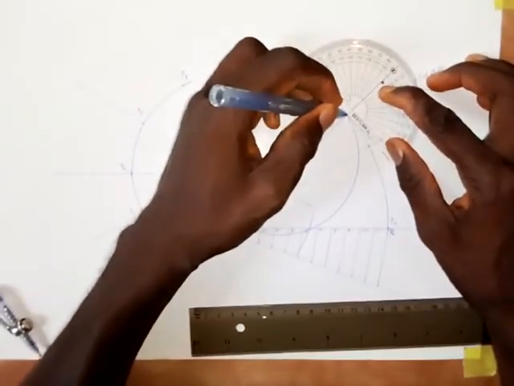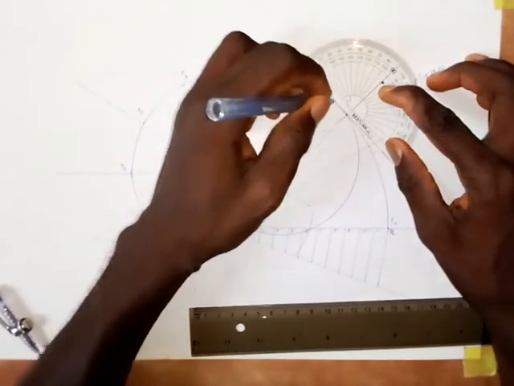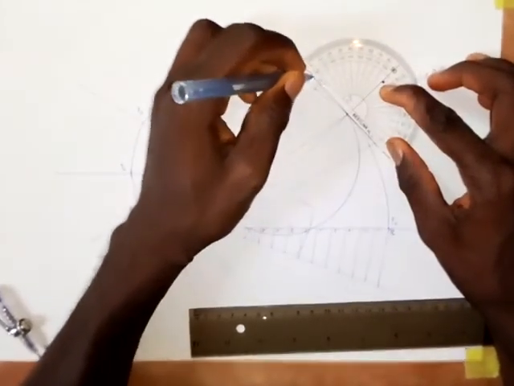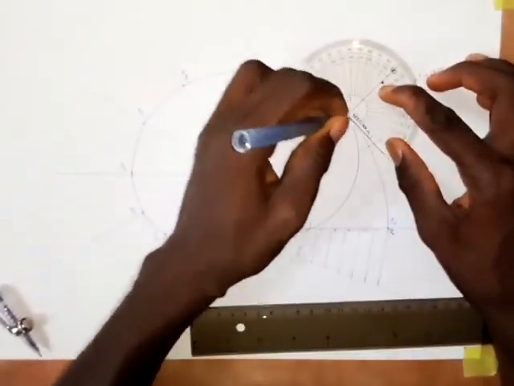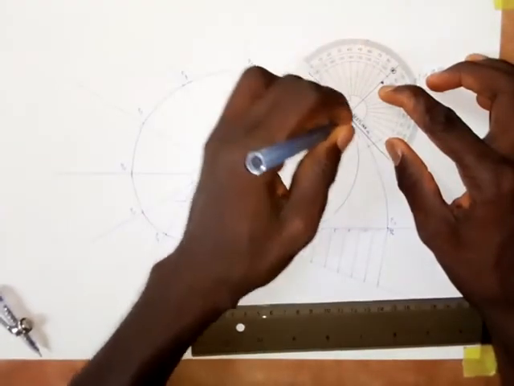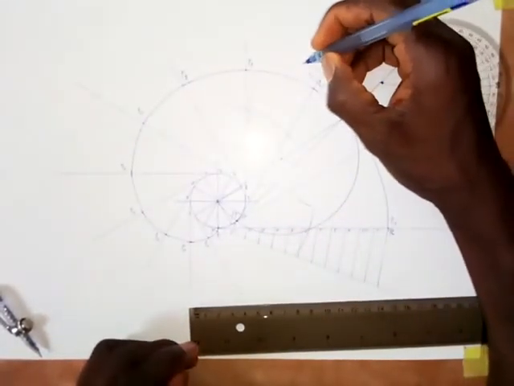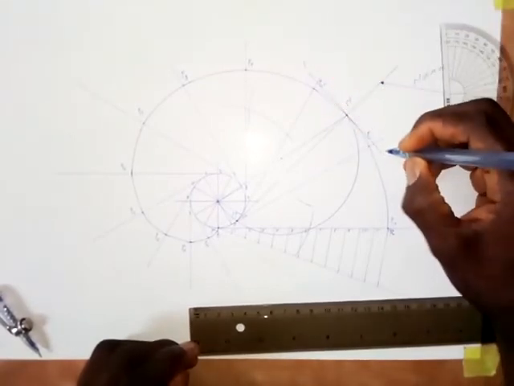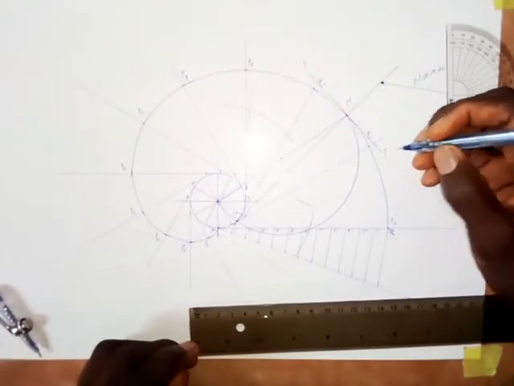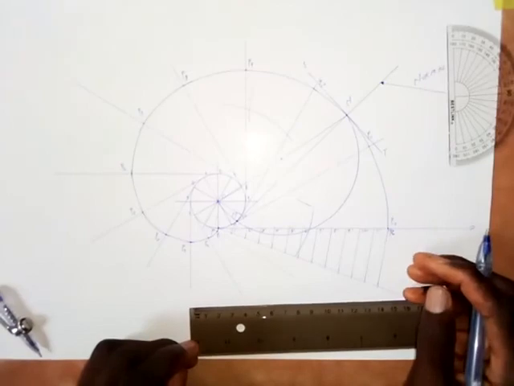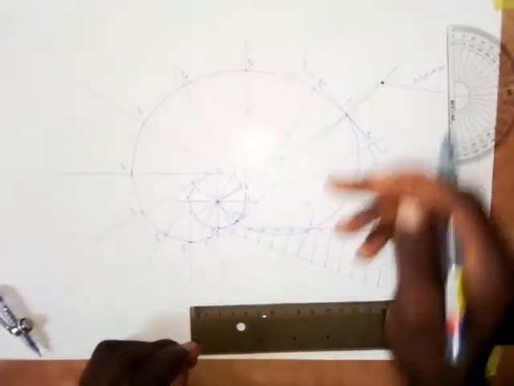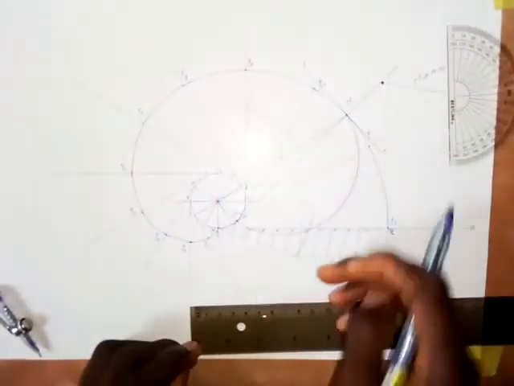Draw a straight line like this. Let's call this line ST. This line ST is the tangent to the involute.